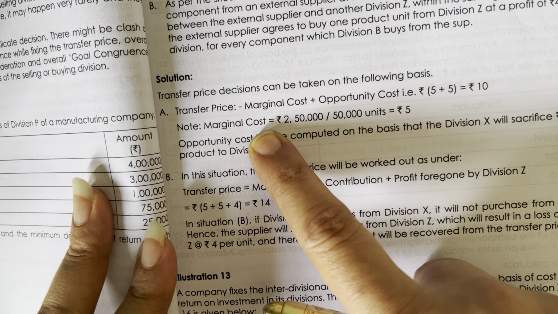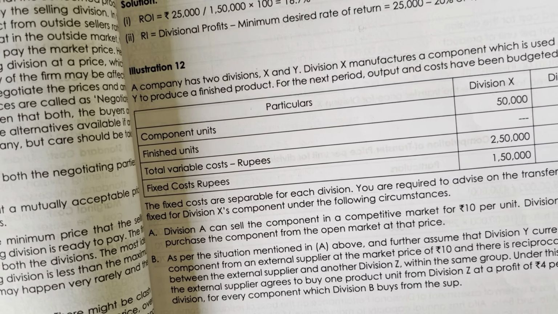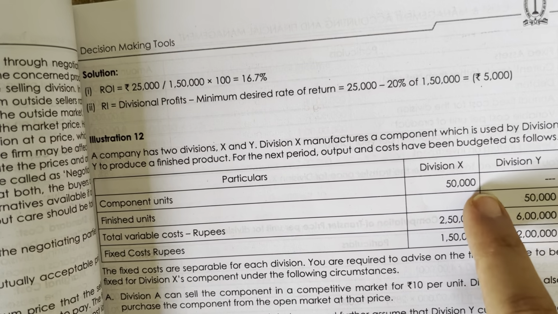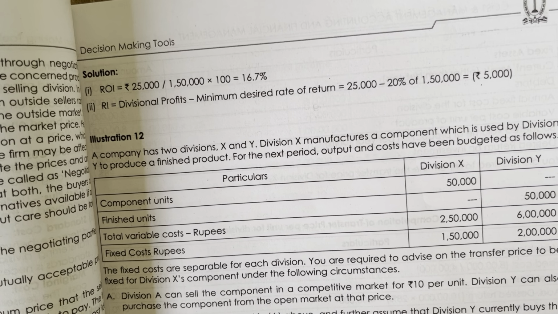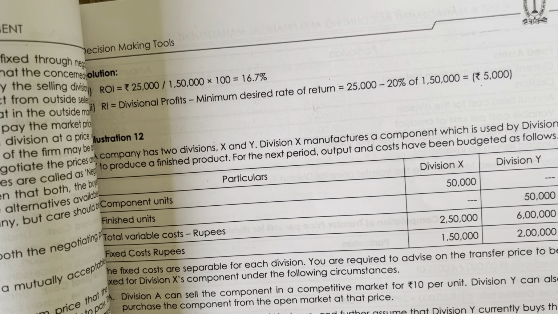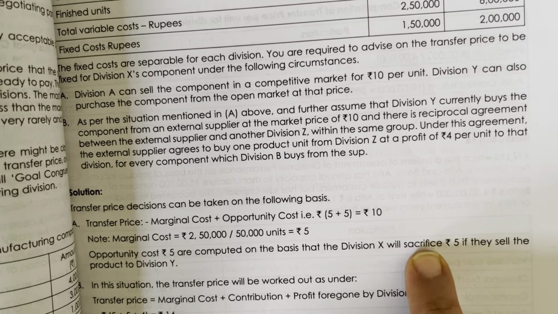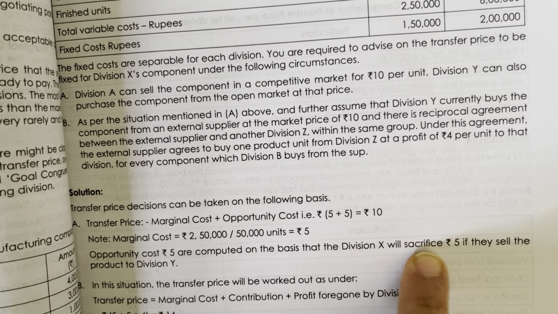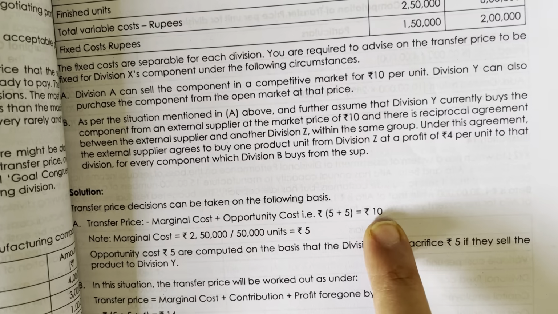So the transfer price under situation 1 is nothing but my marginal cost. How to calculate this? 50,000 is given to me as my units, and 2,50,000 is my variable cost. So 2,50,000 divided by 50,000 will give me the marginal cost per unit, plus opportunity cost. How to calculate opportunity cost? The contribution foregone by Division X is my opportunity cost. So opportunity cost of 5 rupees plus marginal cost of 5 rupees will give me rupees 10. So rupees 10 is my selling price, my transfer price.